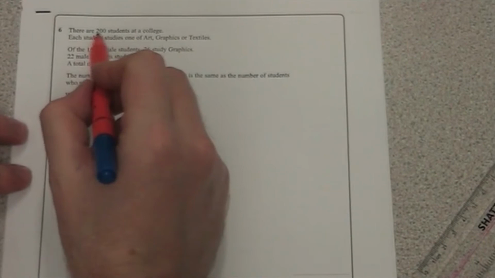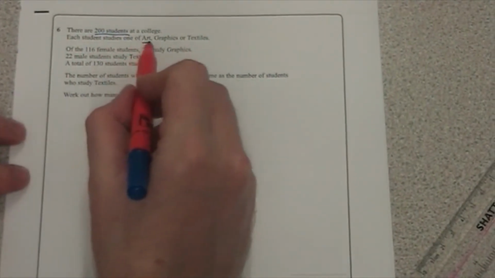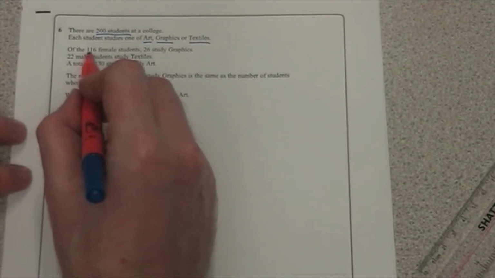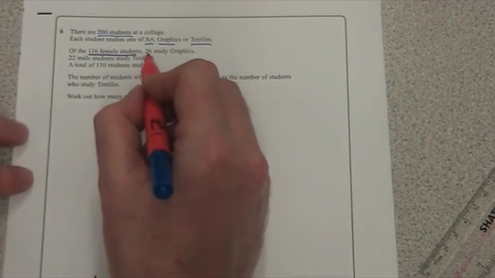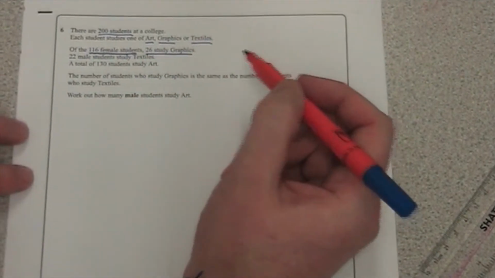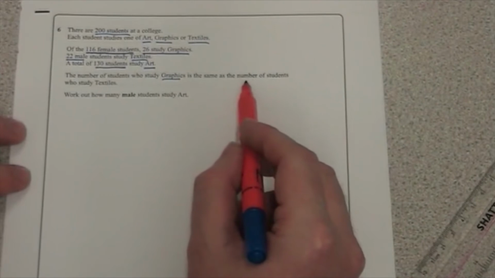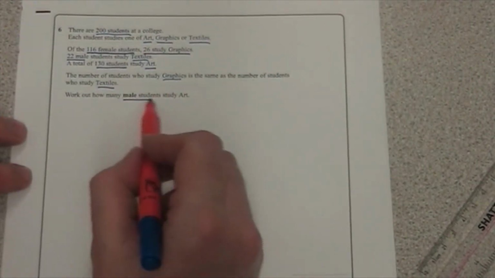Question 6 is as follows. They tell us that there are 200 students in the college, and each student studies one of art, graphics, and textiles. Straight away they do tell us that there are 116 female students, of which 26 study graphics. They also tell us that 22 males study textiles, and a total of 130 students study art. The final piece of information that they tell us is the number of students who study graphics is equal to the number of students who study textiles. And they want us to work out how many male students study art.